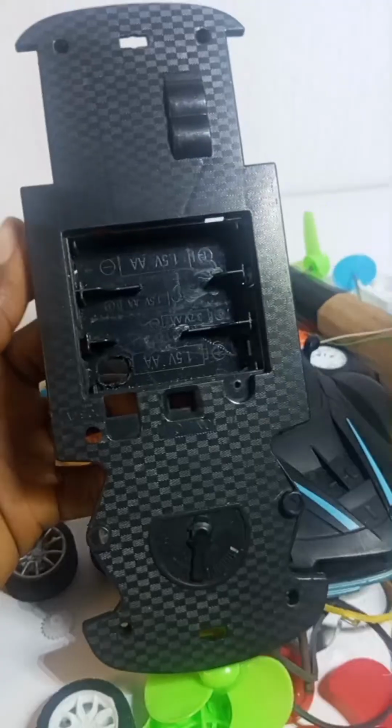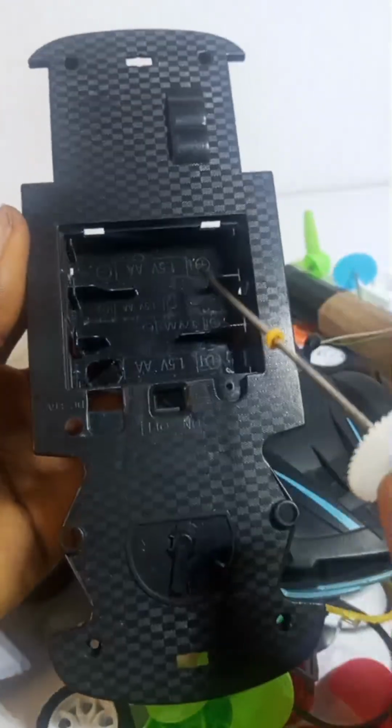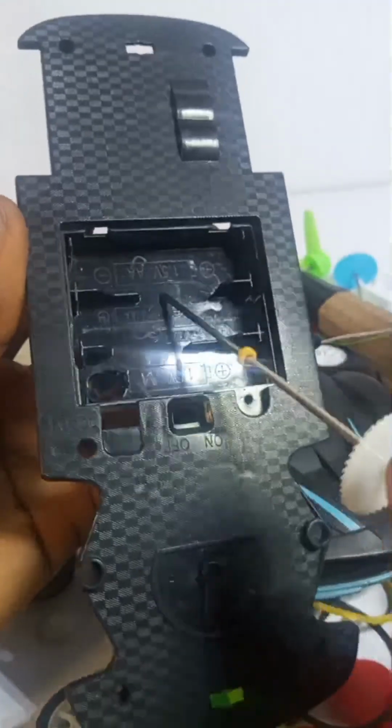This is 1.5 volts, 1.5 volts, 1.5. That is a total of 4.5 volts is what this one uses. It doesn't have those springs on it. It's just plain because it uses a rechargeable battery. It doesn't use that kind of battery.